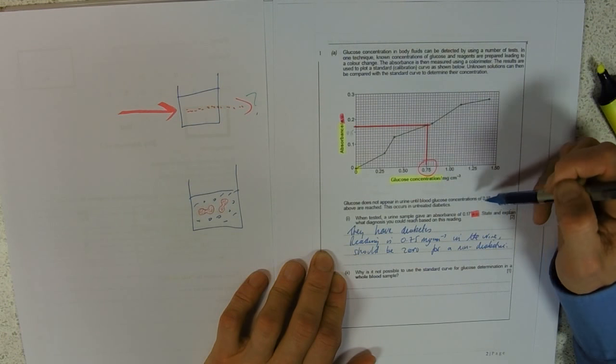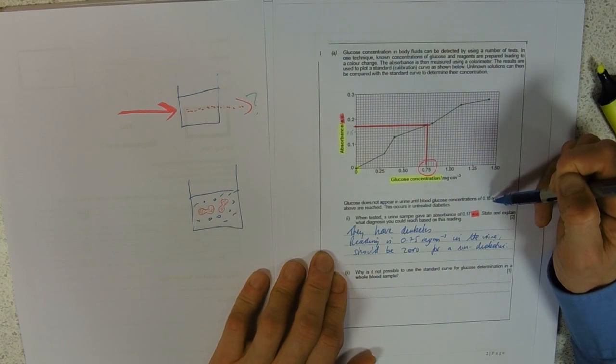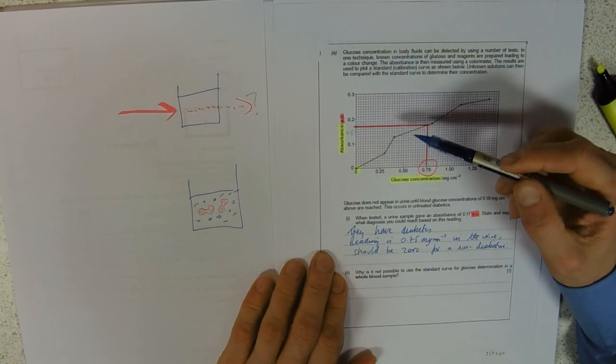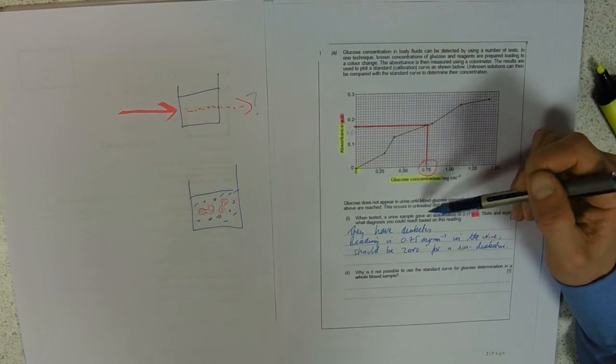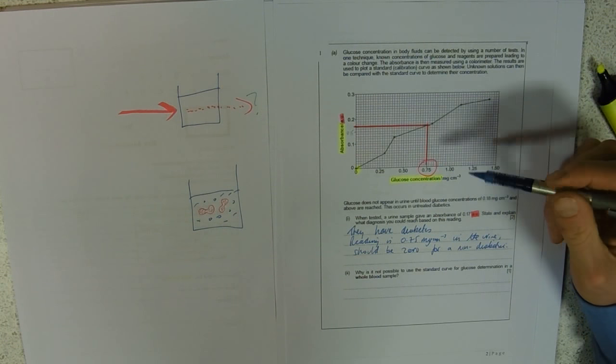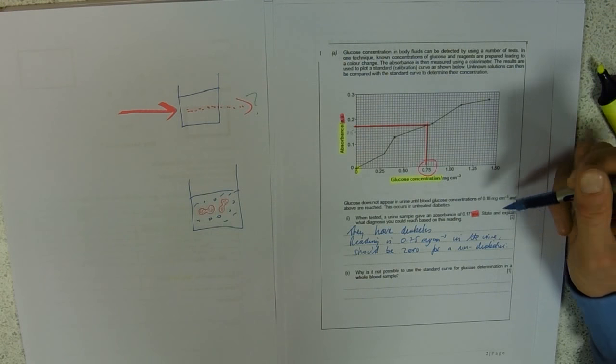And it does say blood glucose concentration 0.18. Well, we're not comparing like with like, so you could say, well, this 0.75 is above 0.18. But we're not really comparing like with like, although they accept that in the mark scheme.